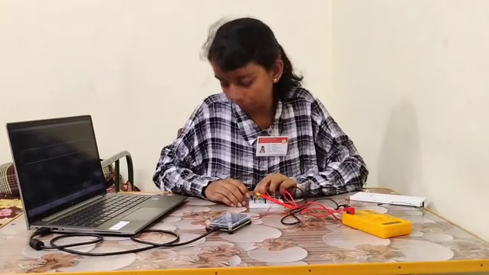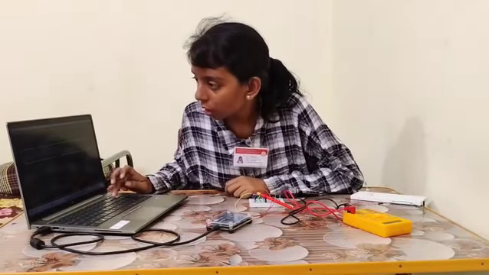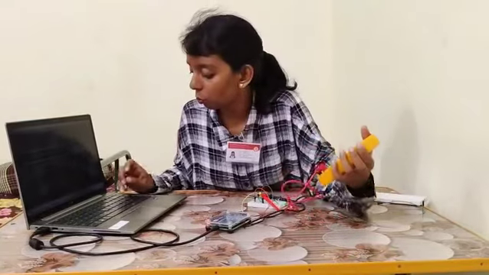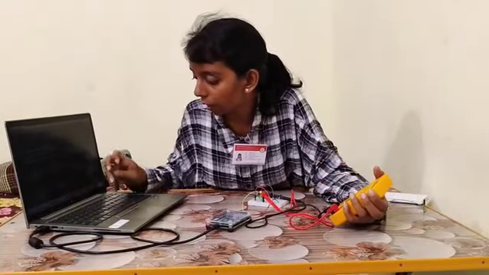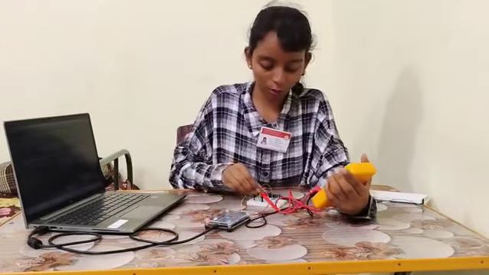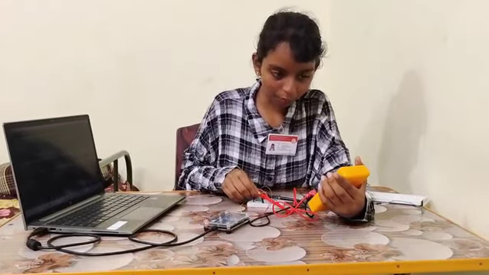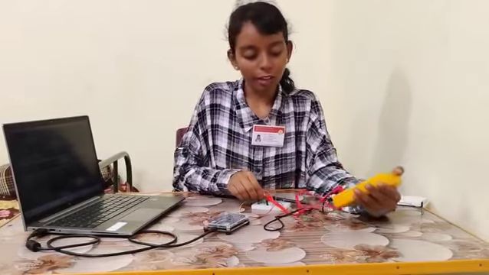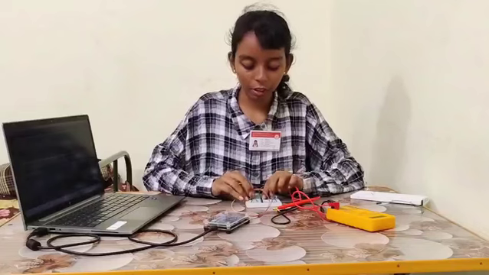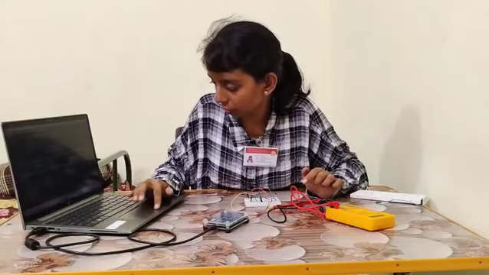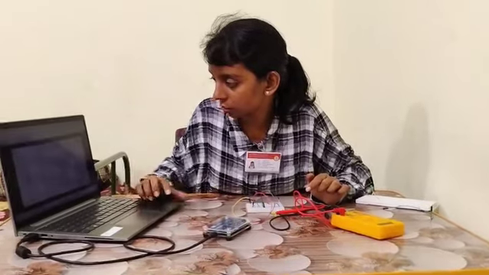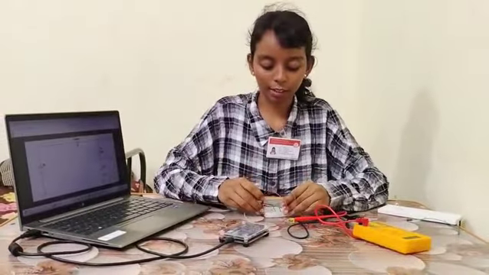And here, when we change it, when it's 0, it is 0. And when we change this to 5, it is still going to be 0.00. Now we can move on with the next part of the experiment, where we have a circuit as shown over here. And we're going to construct the exact same circuit.